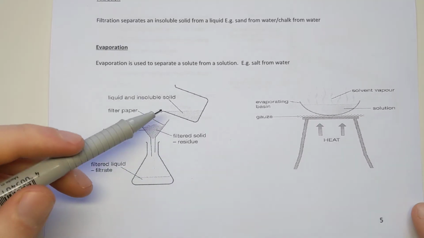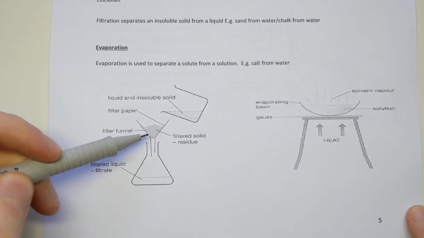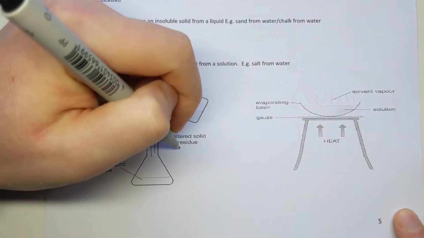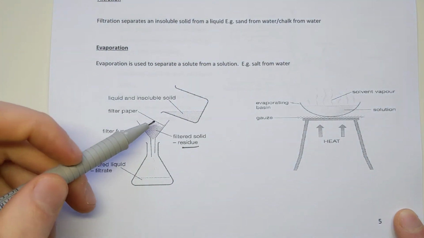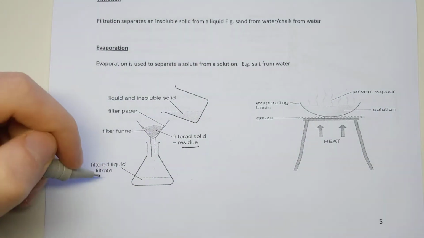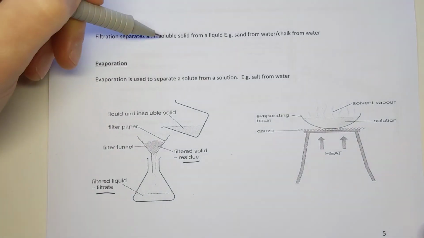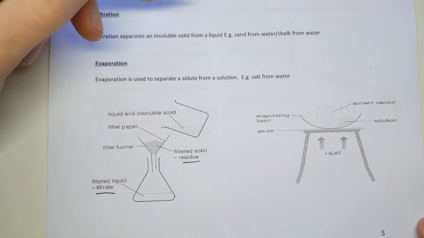A couple of keywords. There's your mixture of your sand and water. As you pour through, the solid that sticks in the filter paper is referred to as the residue, and the liquid which goes through the filter paper is known as the filtrate. So that's for an insoluble solid and a liquid.